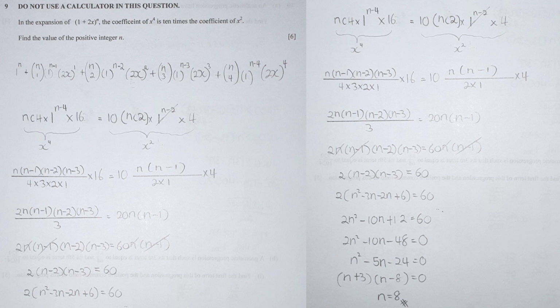This is the coefficient of x to the power of 4, and it is 10 times, so I put a 10 over there, then multiply with nC2 times 1 to the power of n minus 2 times 4. This is the coefficient of x squared.